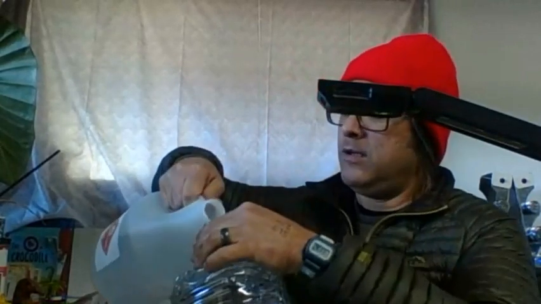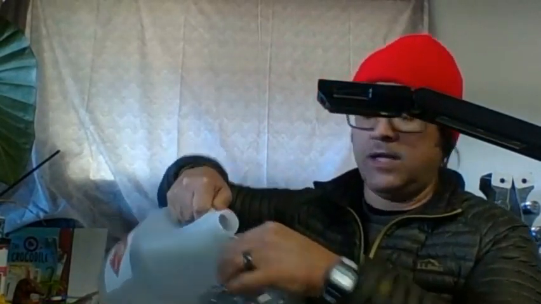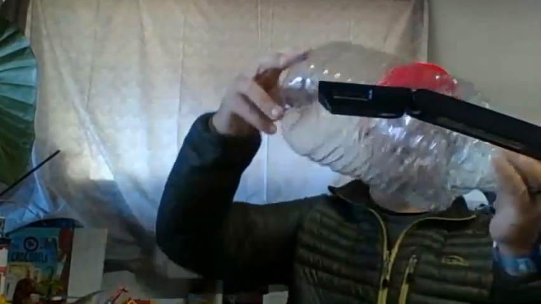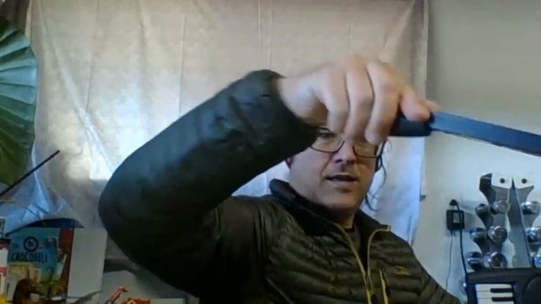So ethyl alcohol. I only need a little bit because I want it to turn into gas. And so I try and coat the entire bottle with this. And then let's go over here.